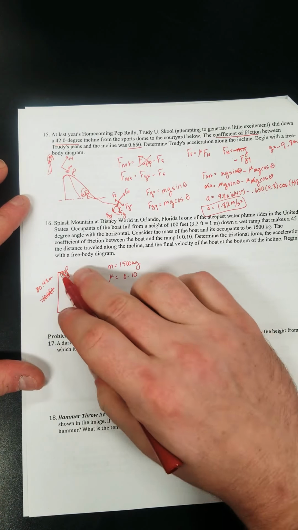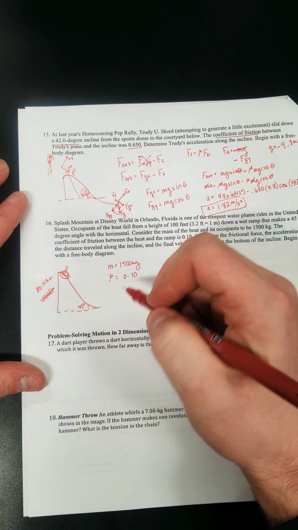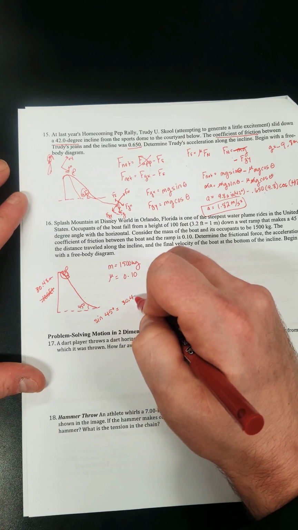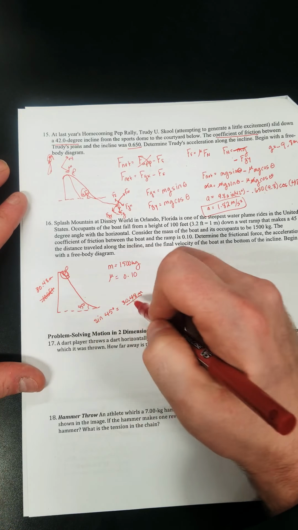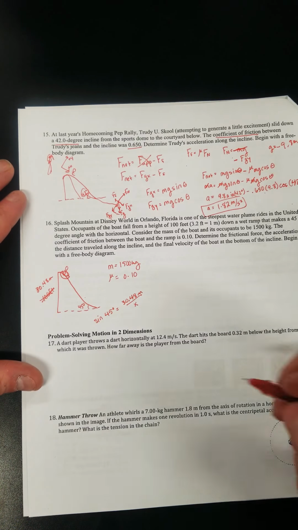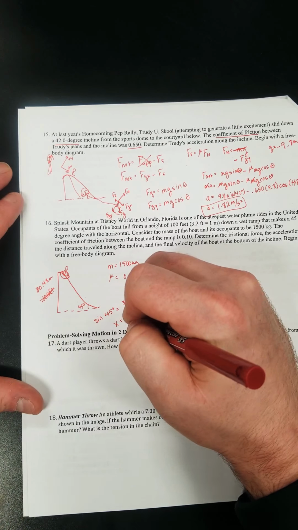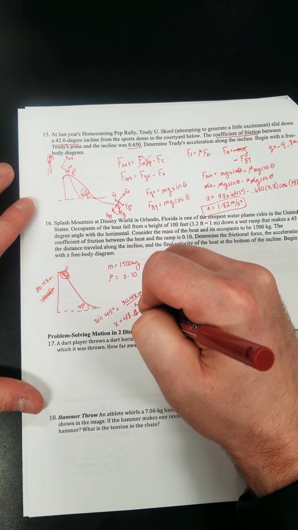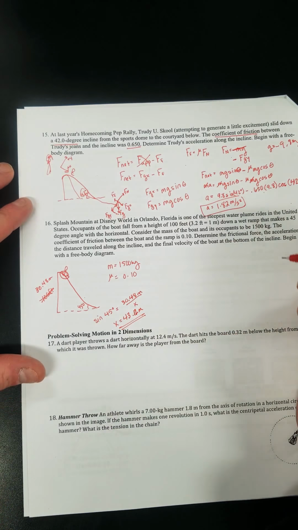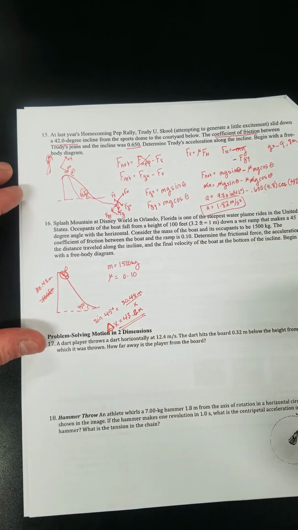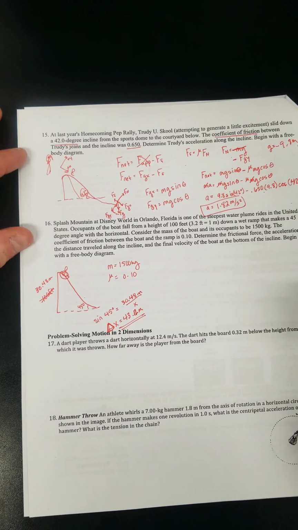And if we want to figure out that hypotenuse, let's use sine. So we want sine of 45 degrees equals 30.48 meters over x, which we'll call our hypotenuse. So we're going to take 30.48 divided by sine of 45, and we get 43.11. So that ramp is approximately 43.12 meters. So that's how long the ramp is. We're going to need that later so we can find velocities and such at the bottom of the incline.